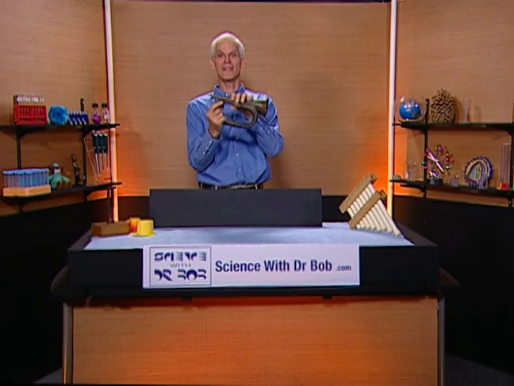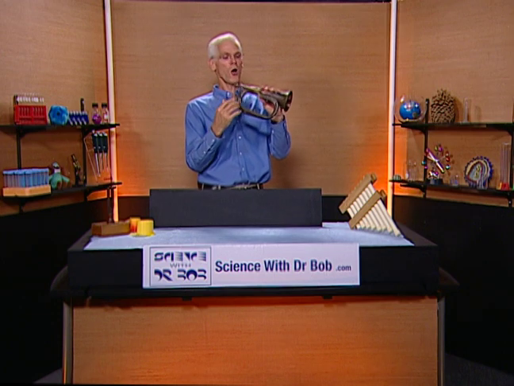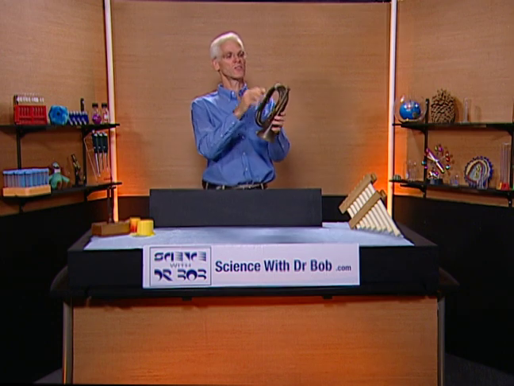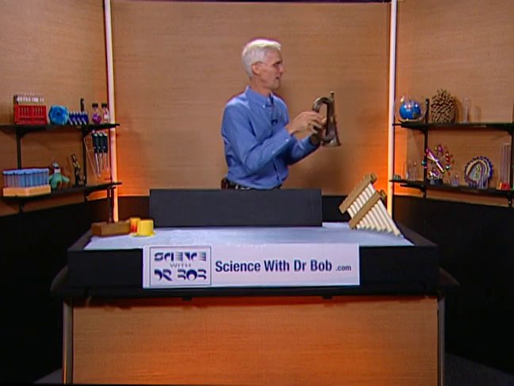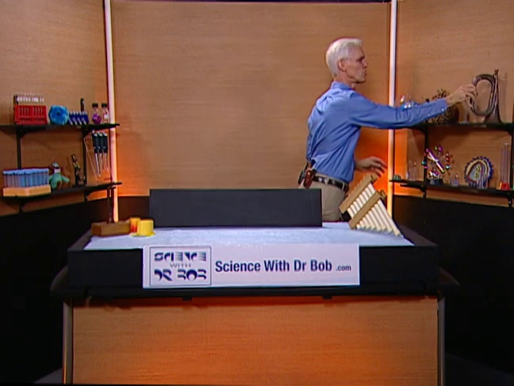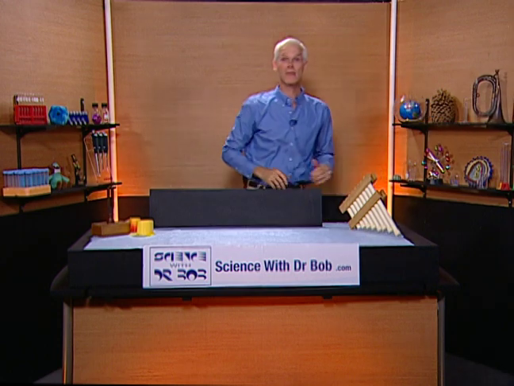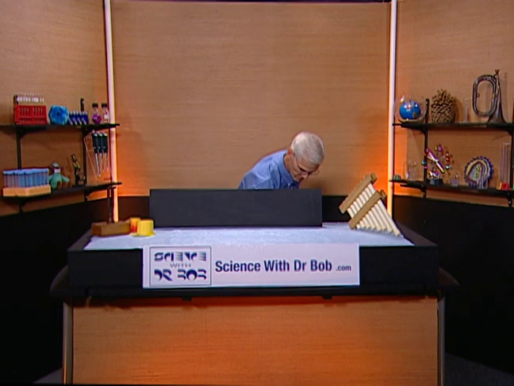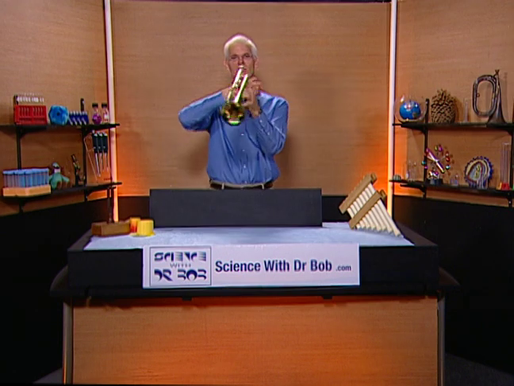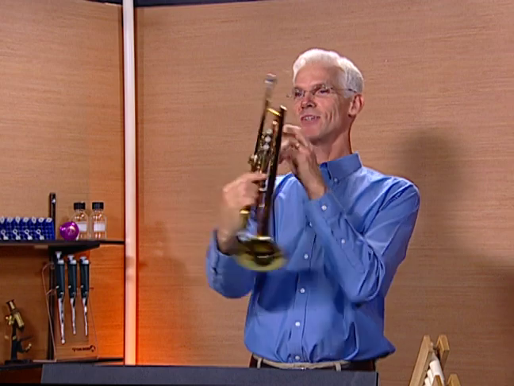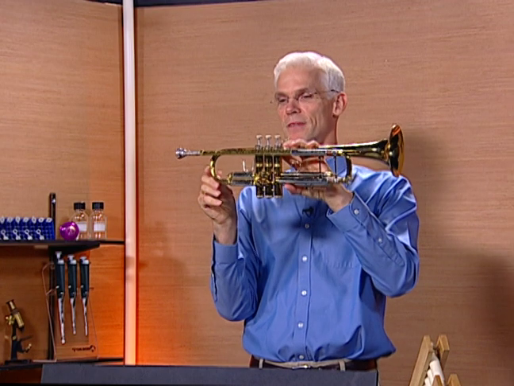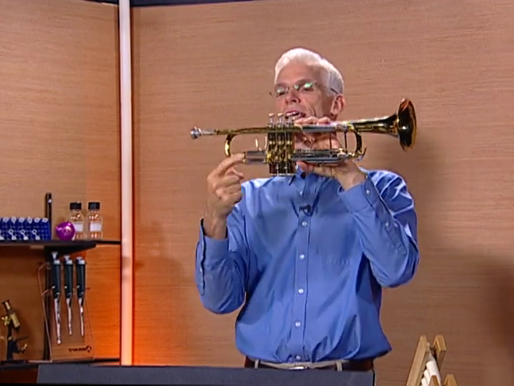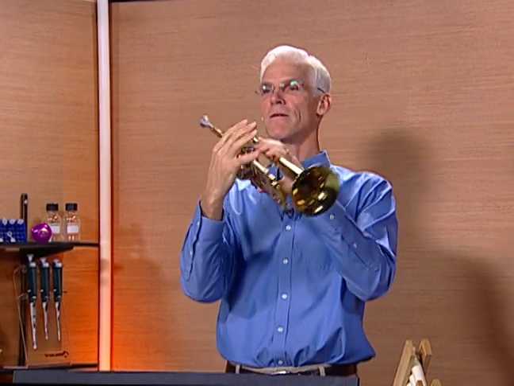And each of our wind instruments is a wind column. This one's just coiled in a tube and over itself. You can change the length of that tube by introducing keys. Now, keys on a trumpet redirect the vibrations into different lengths of tube.